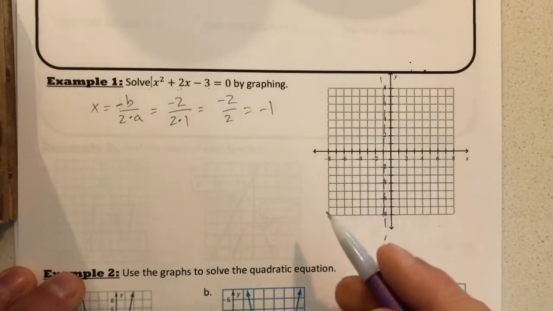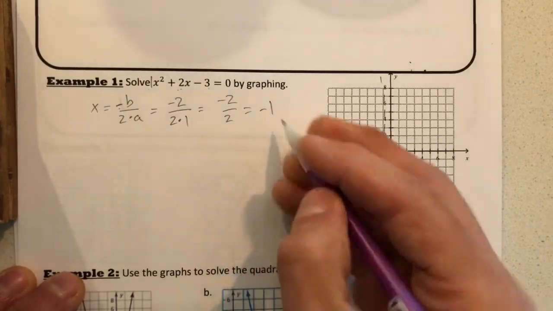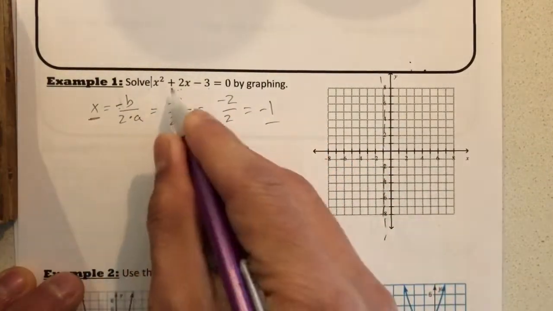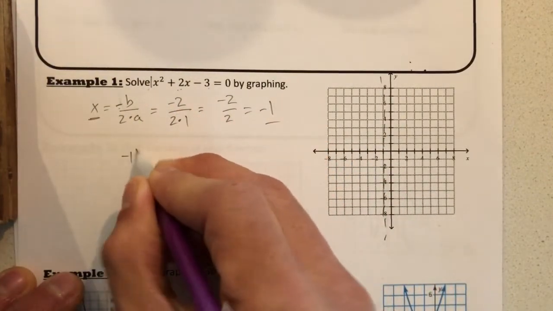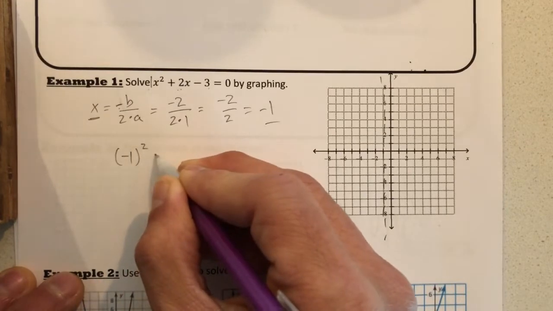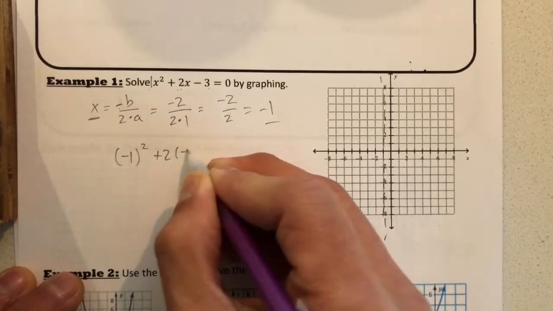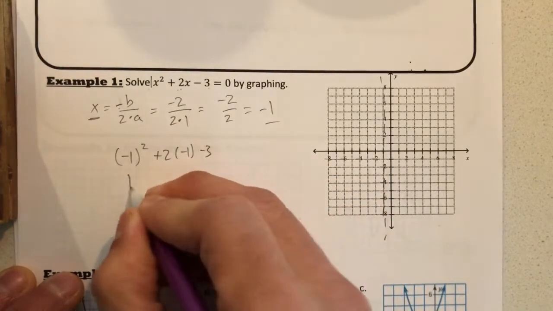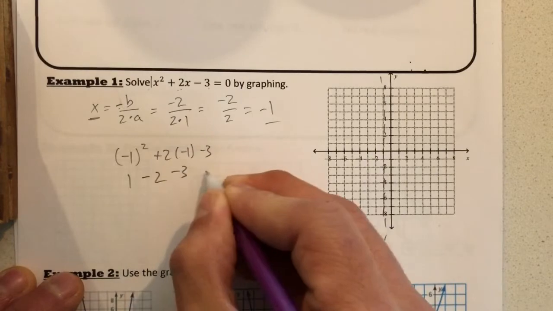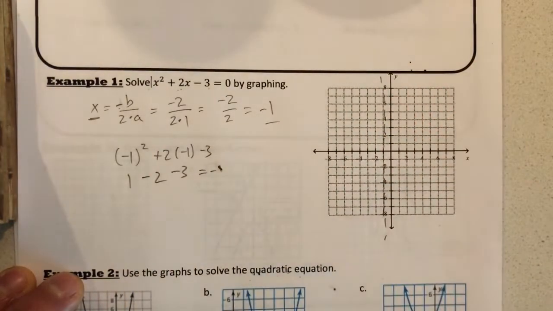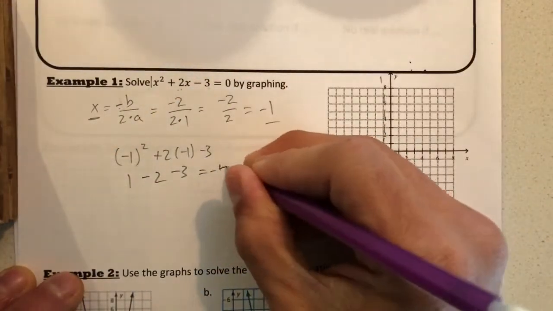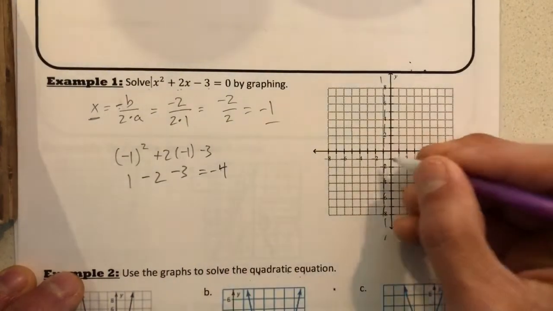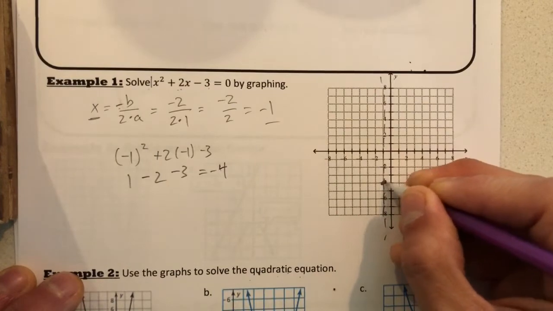And then after this, we need to find the vertex. So this is the x value. The x is negative 1. We plug this back in as the x into the original equation. And you can use your calculator or you can do this by hand, but you would get negative 4. So negative 1, negative 4 is the vertex.